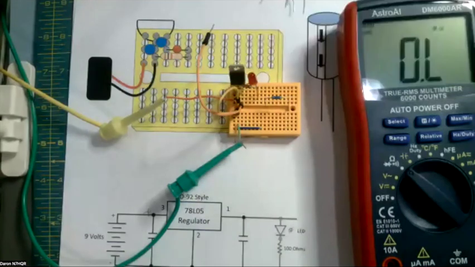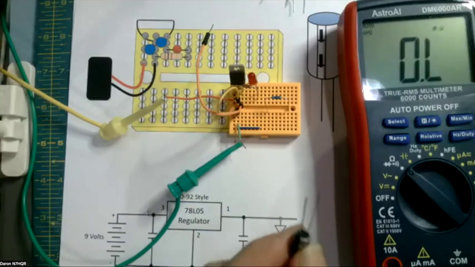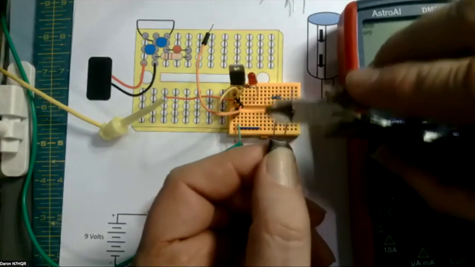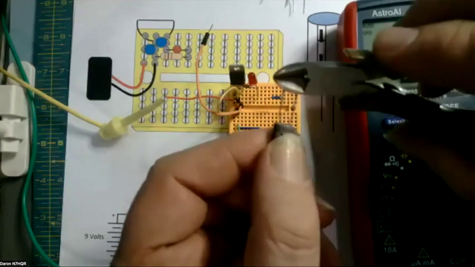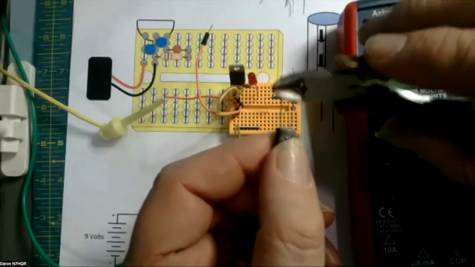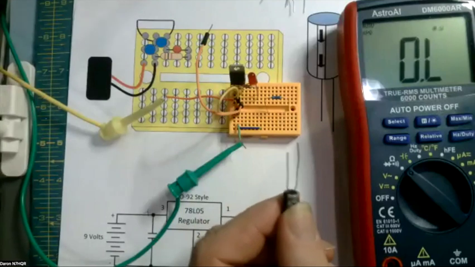So to discharge a capacitor, you need a resistor. No, you can just short it. Okay, that's what I was wondering. Yeah, just taking some metal here and shorting the two leads together. Okay.